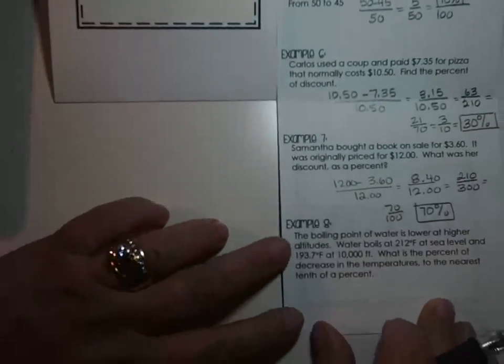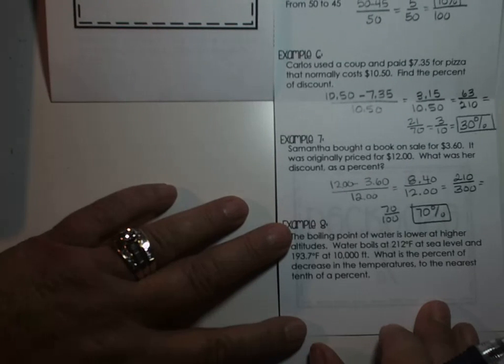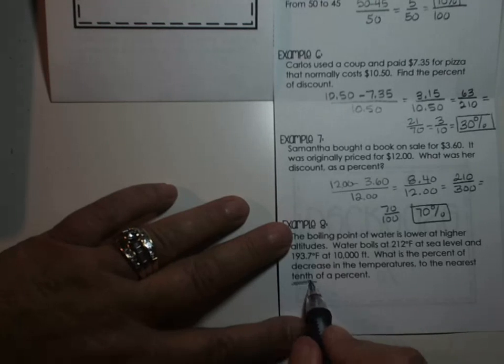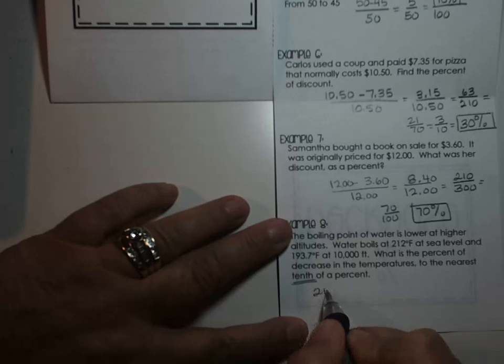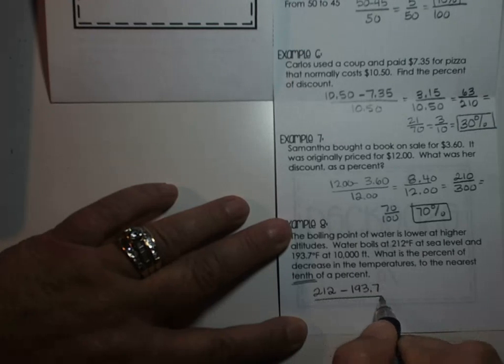All right. The boiling point of water is lower at a higher altitude. That's actually true. Water boils at 212 degrees at sea level and 193.7 degrees at 10,000 feet. So on top of the mountain. What is the percent of decrease in the temperature to the nearest tenth of a percent? Uh-oh. This one probably will involve a calculator. All right. So the water boils at 212 and 193.7 over the original 212.